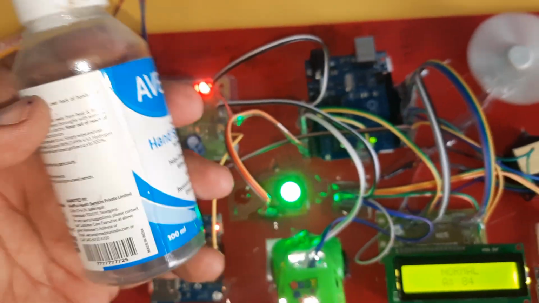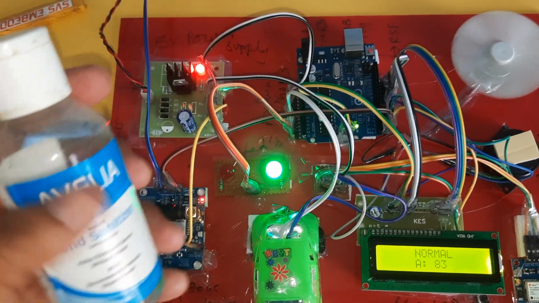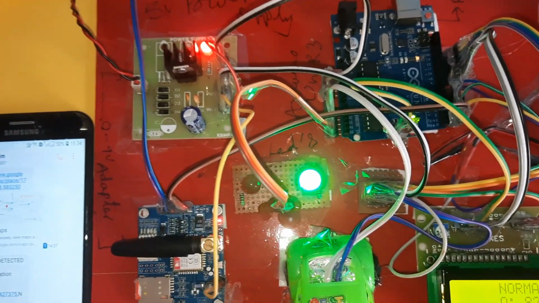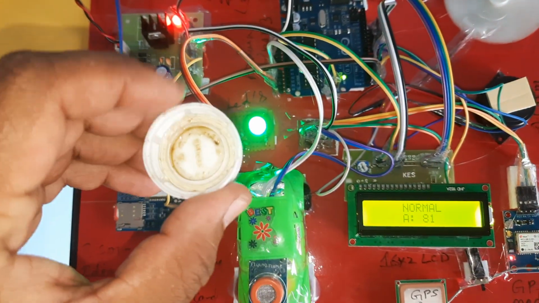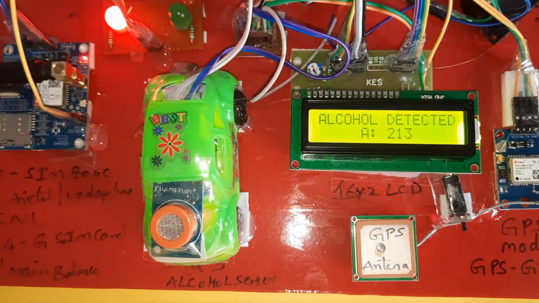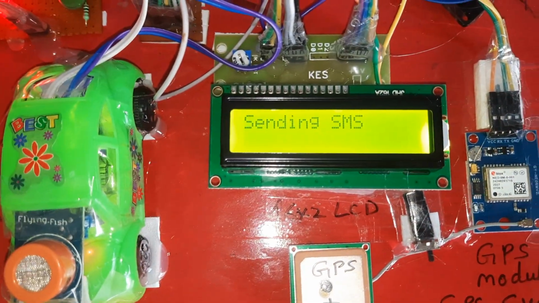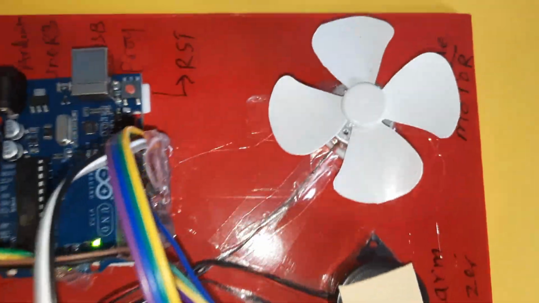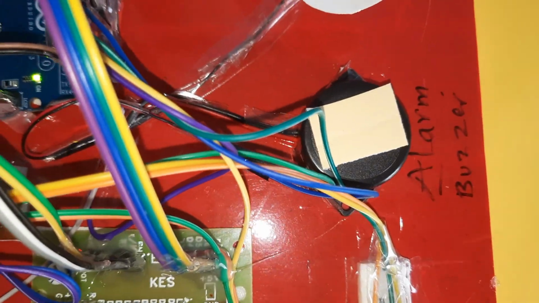Now I am taking alcohol based hand sanitizer, some alcohol I am taking. Alcohol detected, 200 above, set point is 200. Red LED on, engine off, alarm on, continuous alarm on, sending SMS alert.